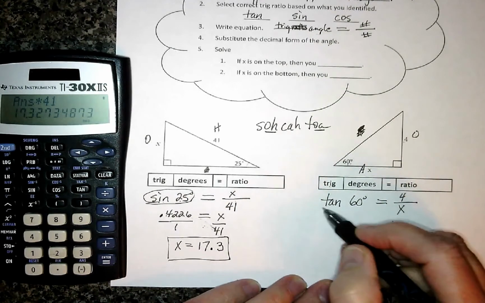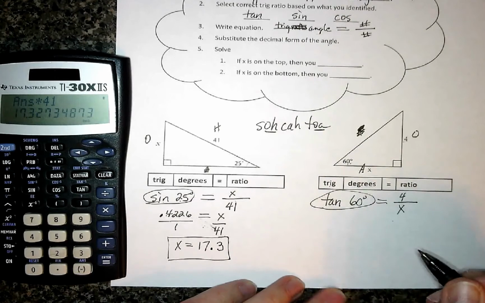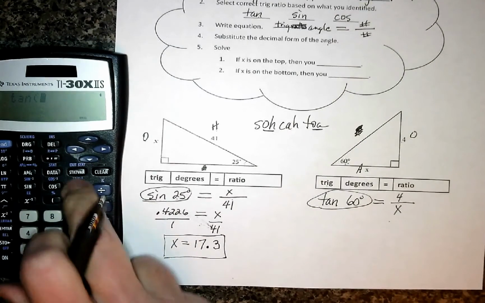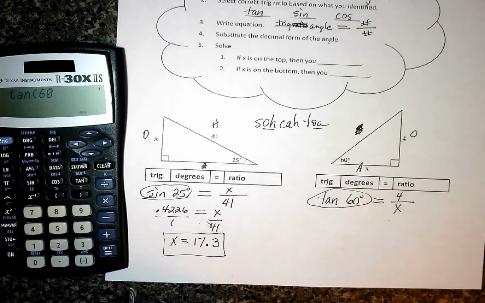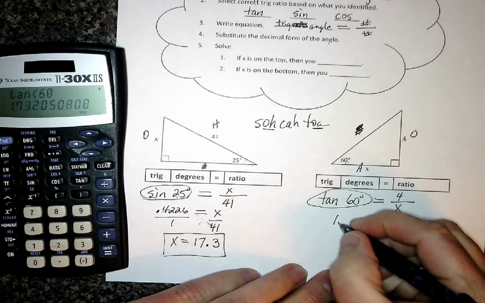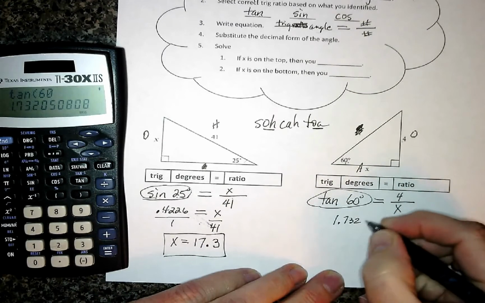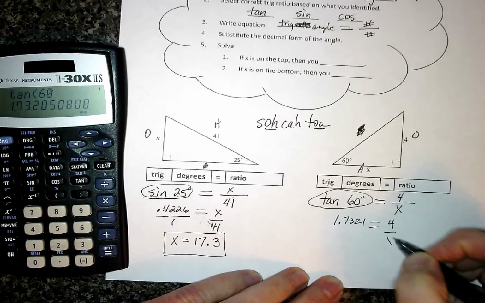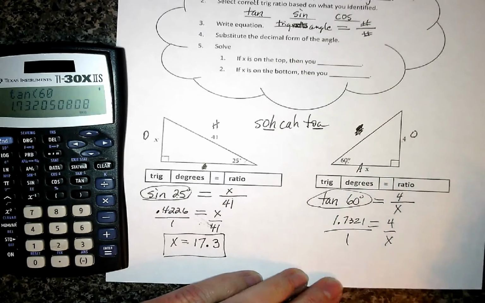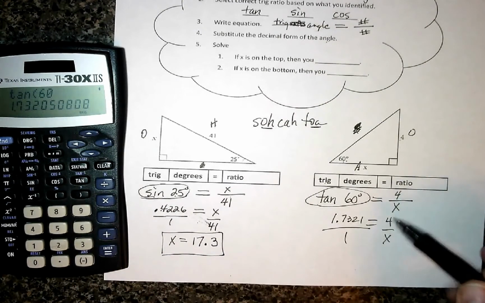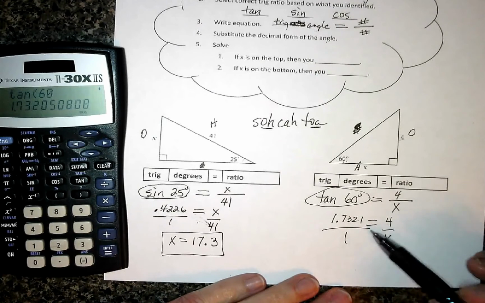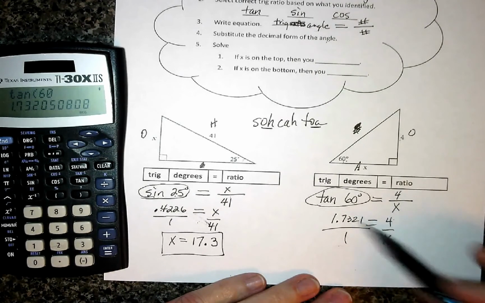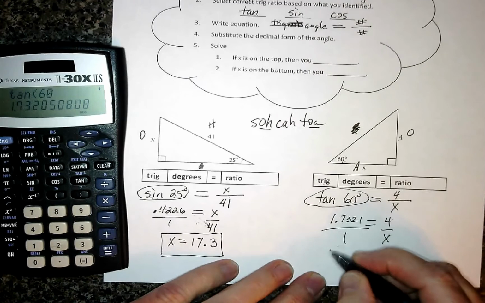I'm going to take that tan of 60 and I'm going to replace it. So tan of 60, I get 1.7321 equals 4 over x. Now this one's a little bit different because I basically have to take 4 times 1, okay, and x times this. So I'll show you the long way and then we'll do the shortcut.